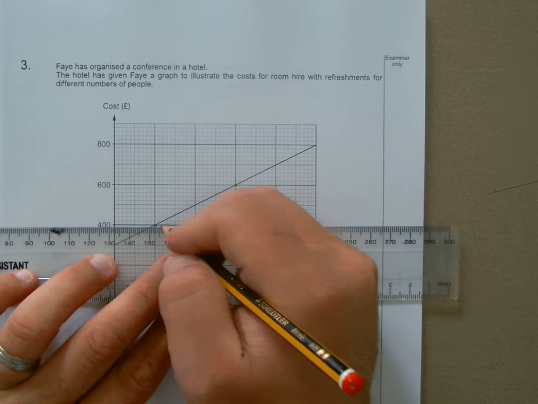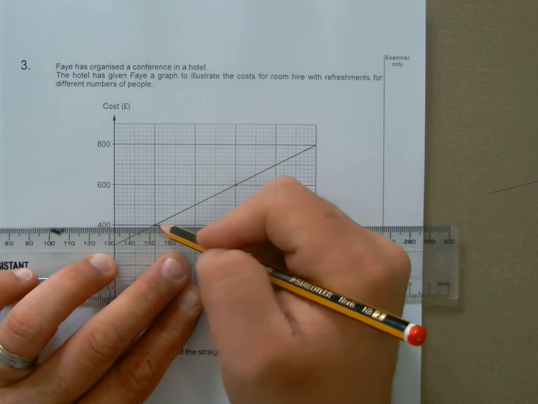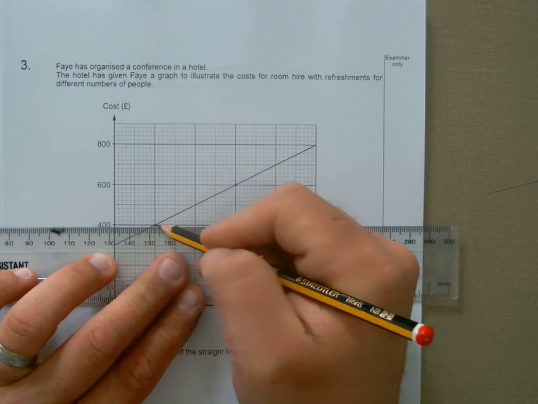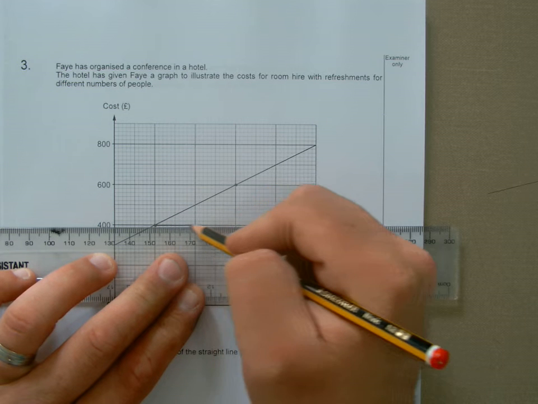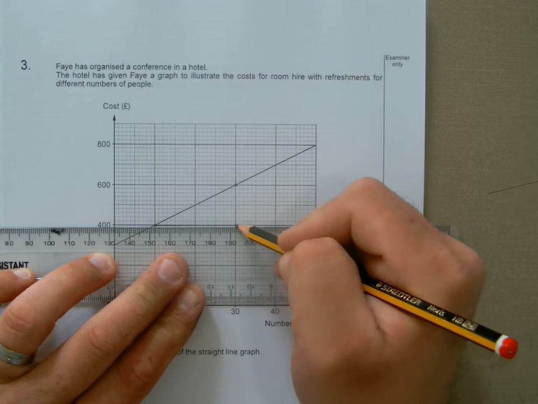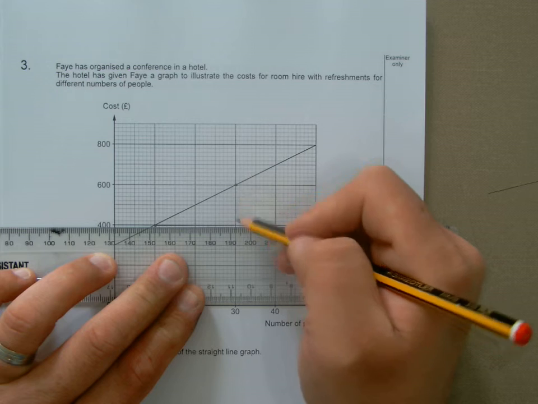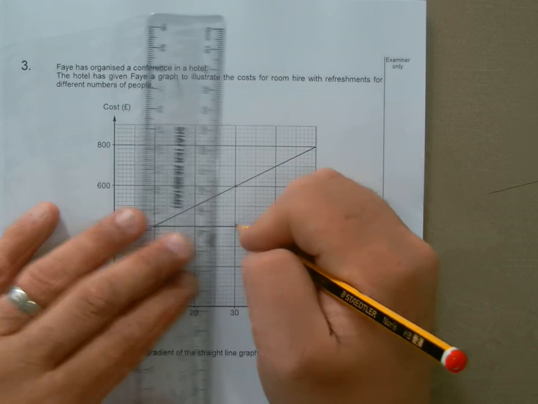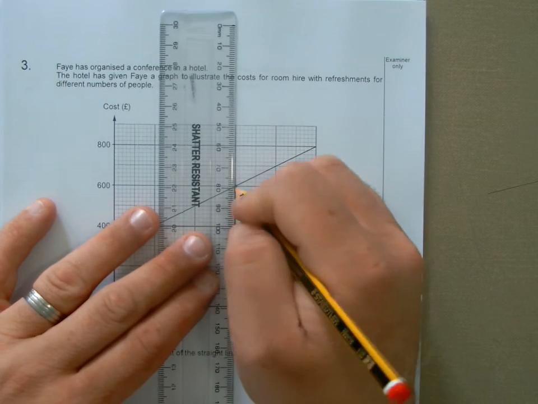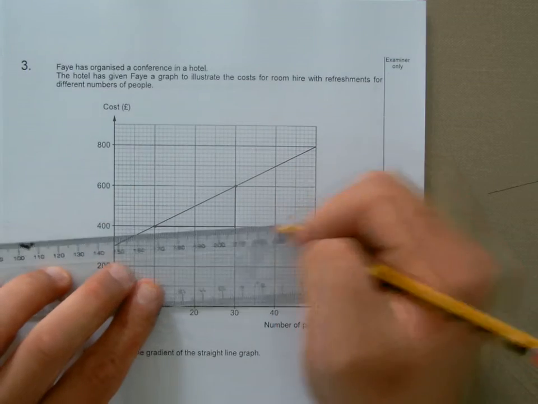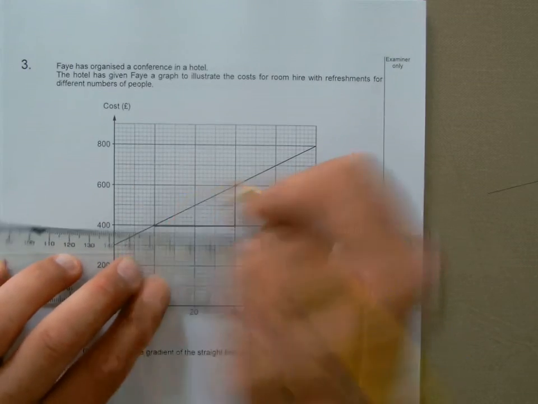The key thing is, though, once you've chosen your point, you create a triangle. So you've chosen the first point here, so you go across from that first point. You stop underneath the other point you selected, and then we'll go up. Right, so we've got our triangle created.